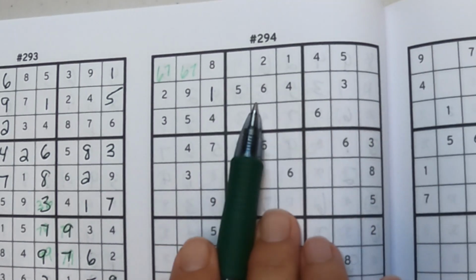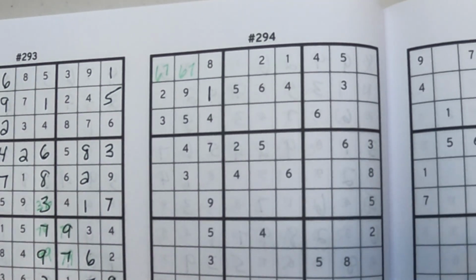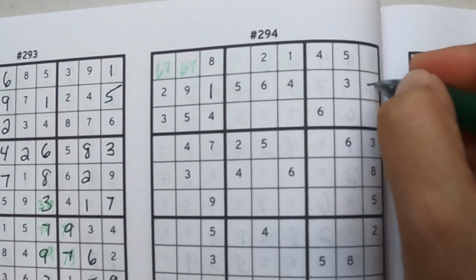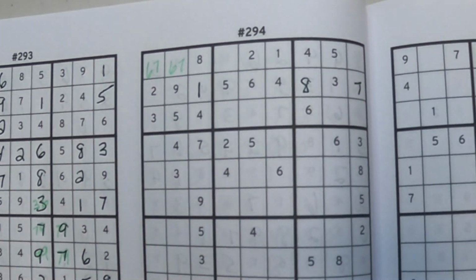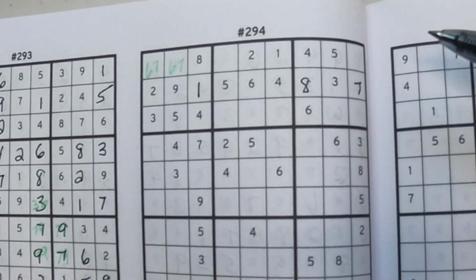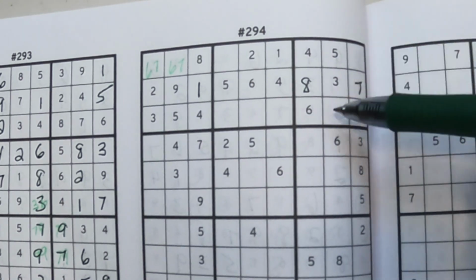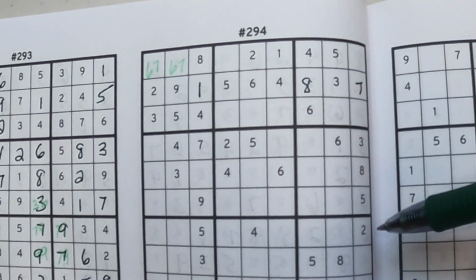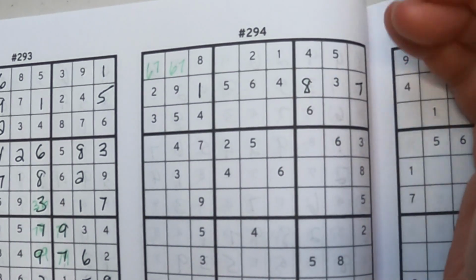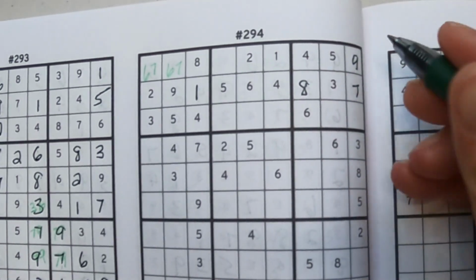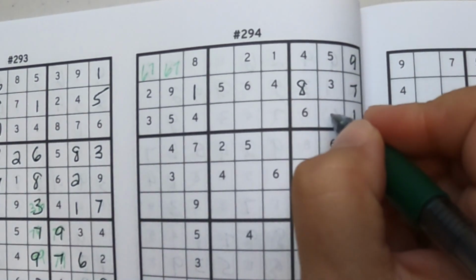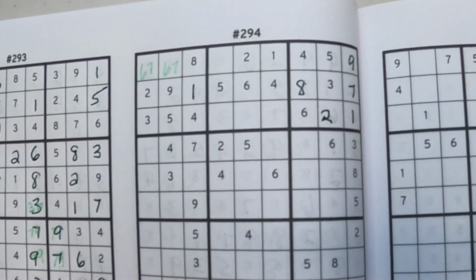For this row now, looks like we're missing 7 and 8. We've got an 8 here. So 7, 8. For this box now, we're missing 1, 2, and 9. We've got a 1 and 2 here. So this is our 9. 2 here. So this is our 1, 2.